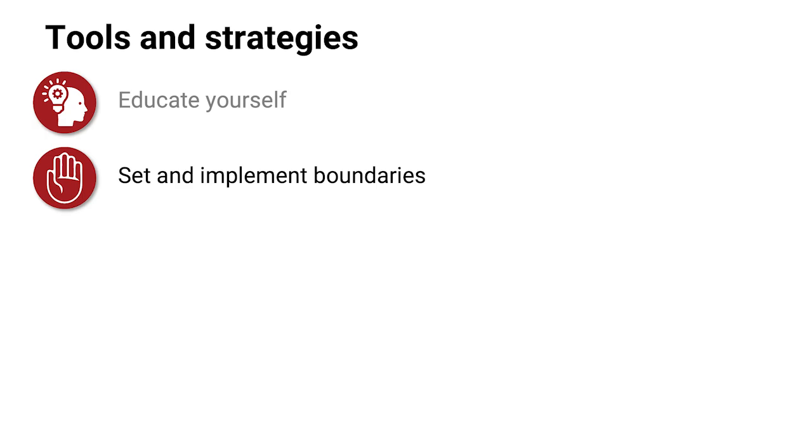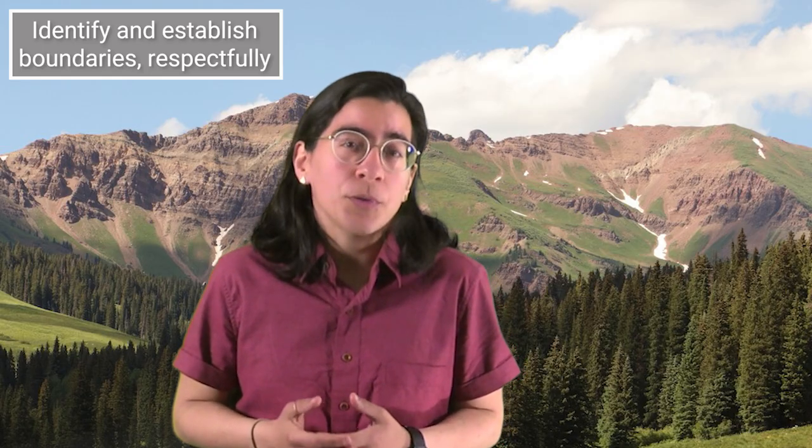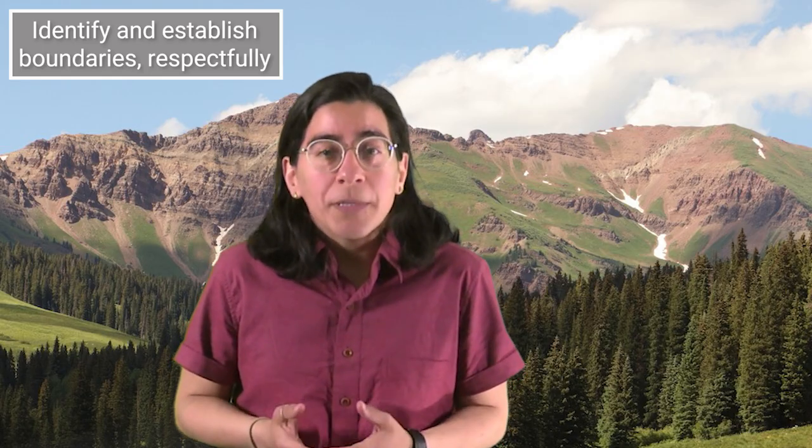Set and implement boundaries. If there's a culturally linked behavior that you are not comfortable engaging or partaking in, it is important to identify and establish personal boundaries, but do so respectfully. By establishing boundaries, we create a space where team members know what behaviors are expected and can prevent misunderstandings.